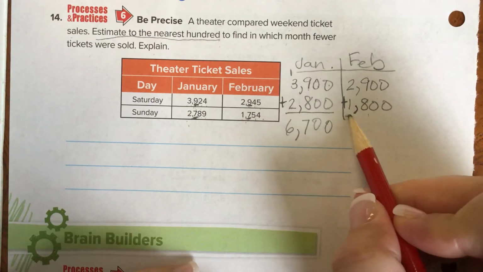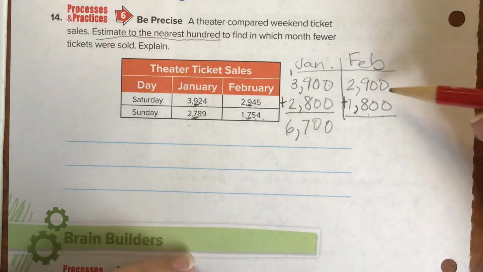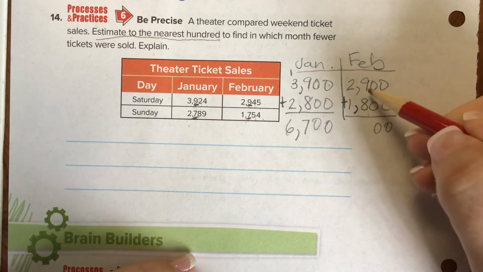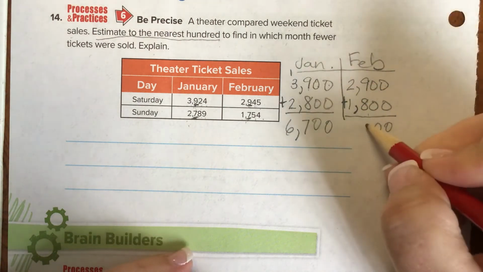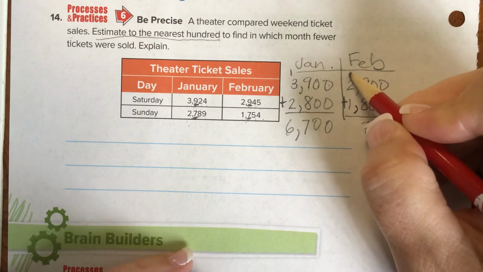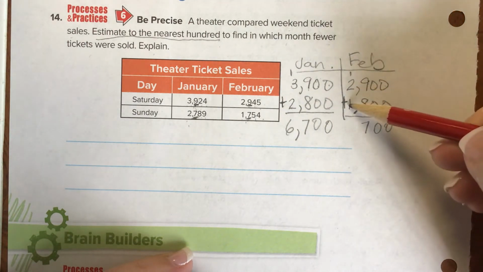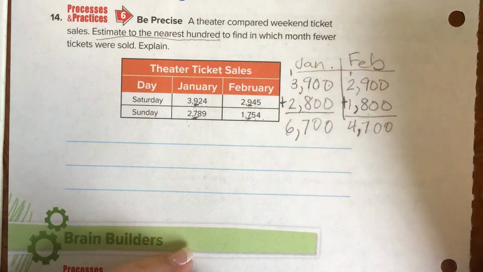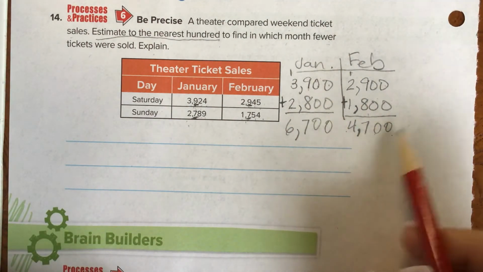Let's try February now. 0 plus 0 is 0. 0 plus 0 is 0. 9 plus 8 is 17, so the 7 goes down. The 1 gets regrouped. 2 plus 1 is 3, and 3 plus 1 more is 4. So in February, 4,700 tickets were sold.